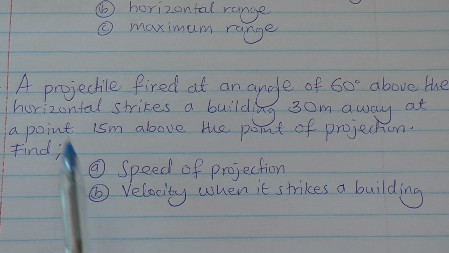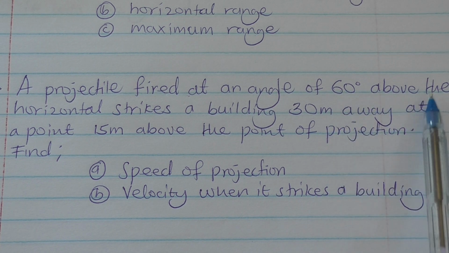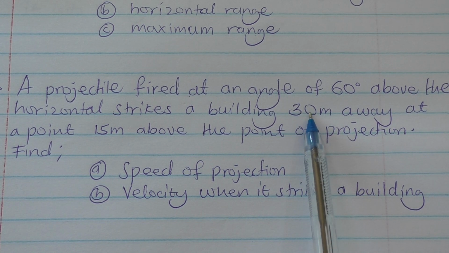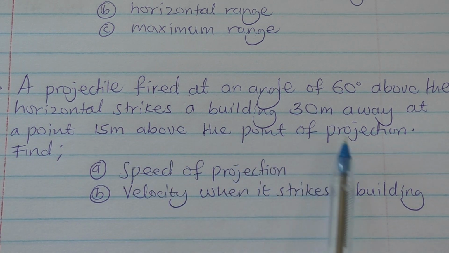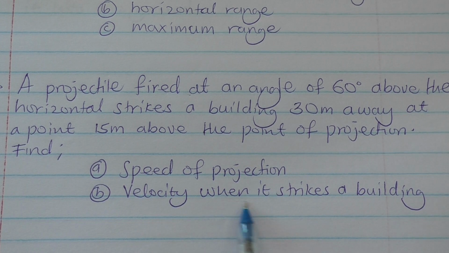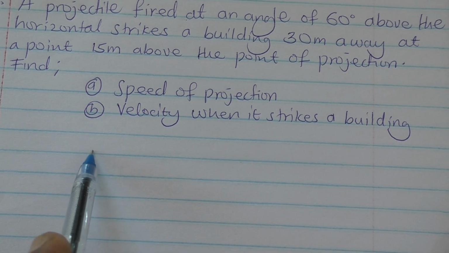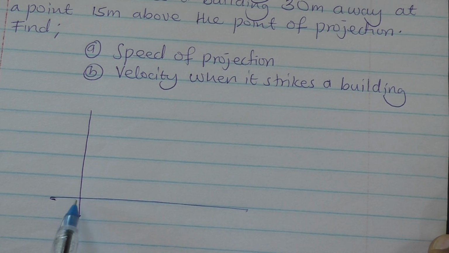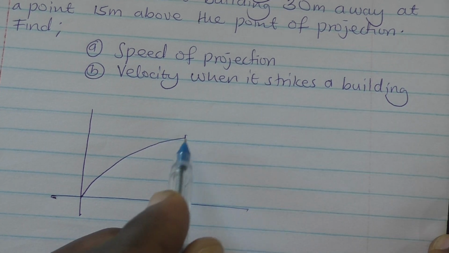we are told that a projectile fired at an angle of 60 degrees above the horizontal strikes a building 30 meters away at a point 15 meters above the point of projection. So they want us to find the speed of projection and the velocity when it strikes the building. Maybe to help you on sketching this, we shall have such a sketch. So as it is being projected, it finds a building and strikes it.